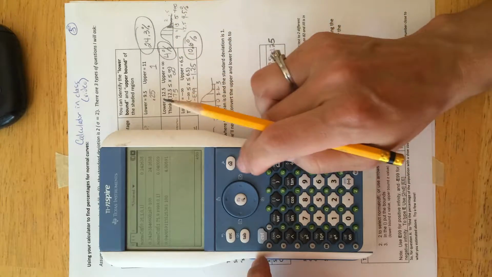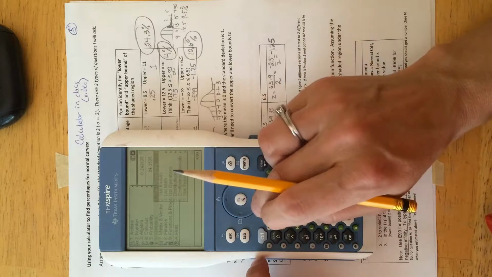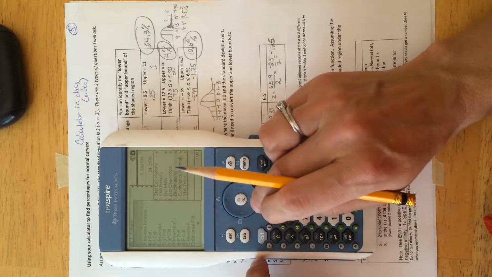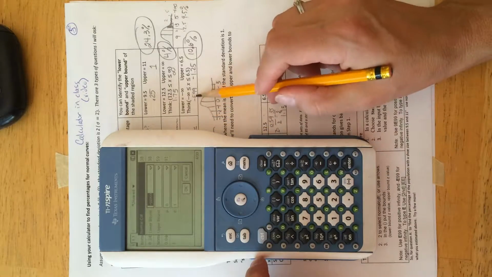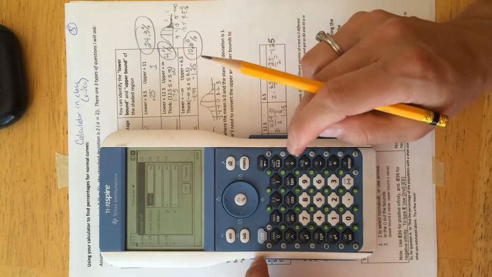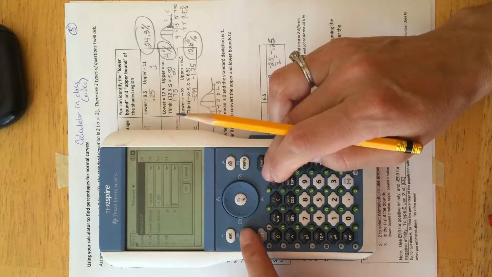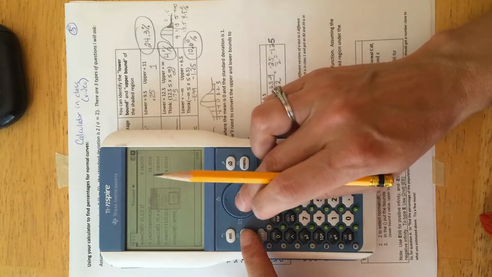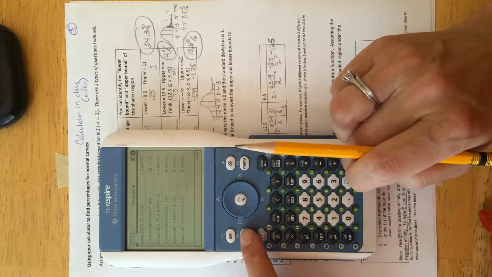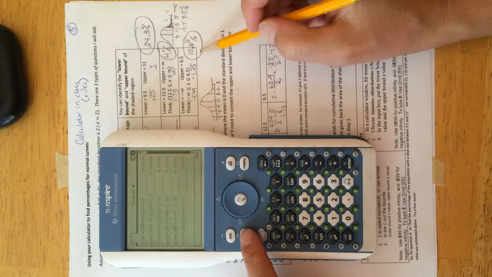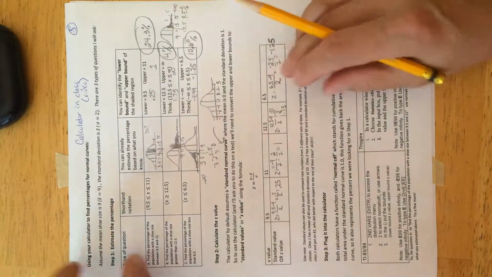And then I do Menu again, Statistics, Distributions, and I do a normal cumulative distribution function. And in this case, the lower bound is negative infinity and the upper bound is negative 1.25. So I'll keep that there and put in negative 1.25. And it gives me back the 10.6% that I got on the TI 83 and 84. So that's how you do that.